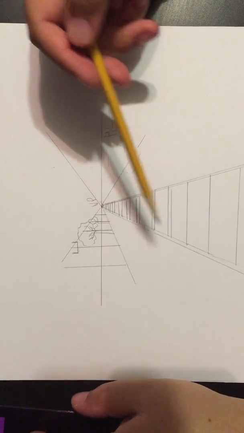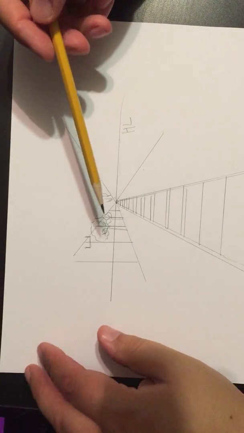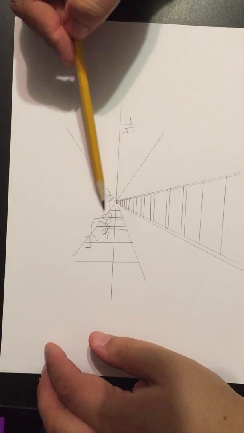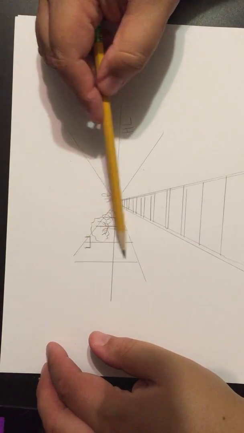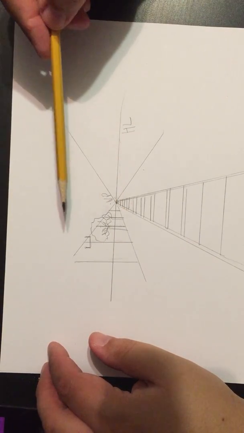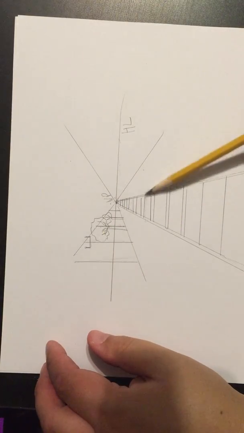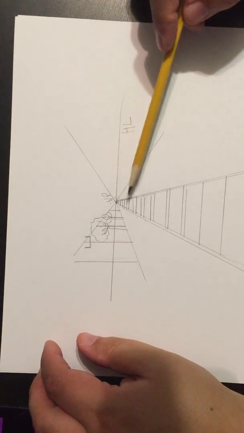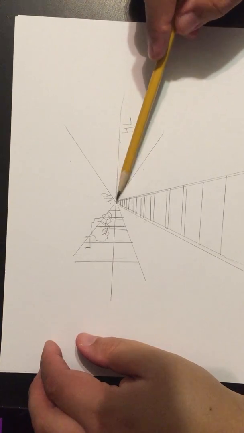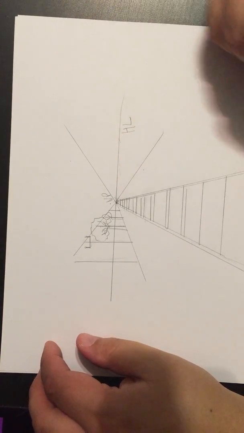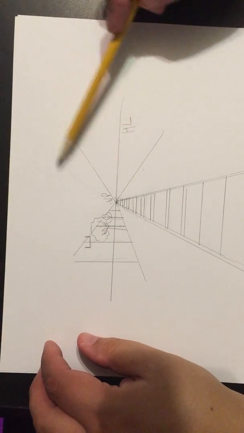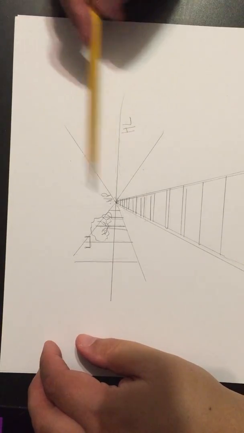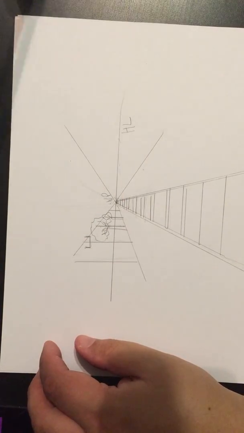And you have 3 sets of lines in any given drawing. In a 1-point drawing, you have straight vertical lines, you have straight horizontal lines, and then you have diagonal lines. And the diagonal lines in a 1-point drawing are all going to recede to that one vanishing point. Right? Kind of like radiating hands of a clock or something like that.